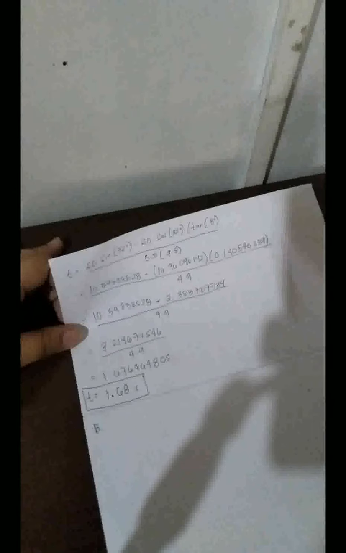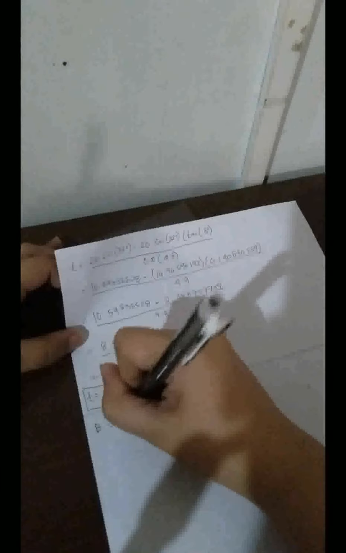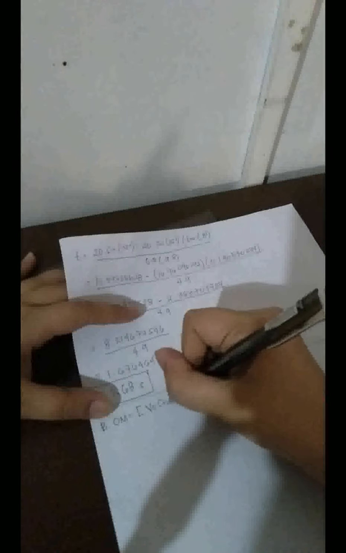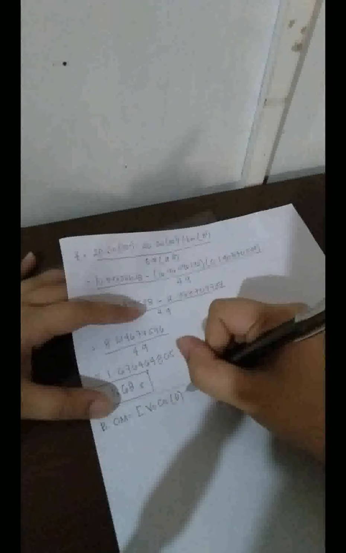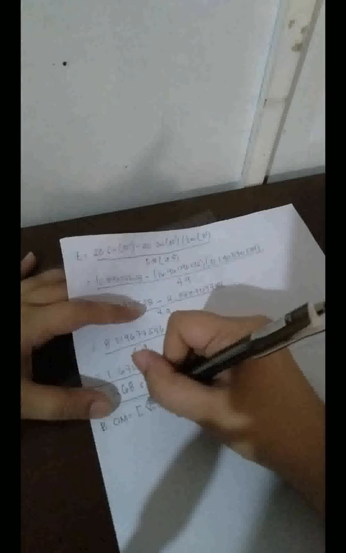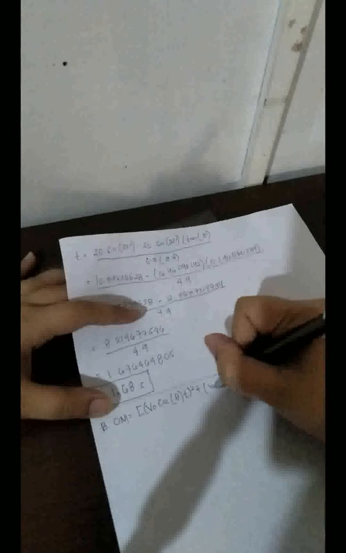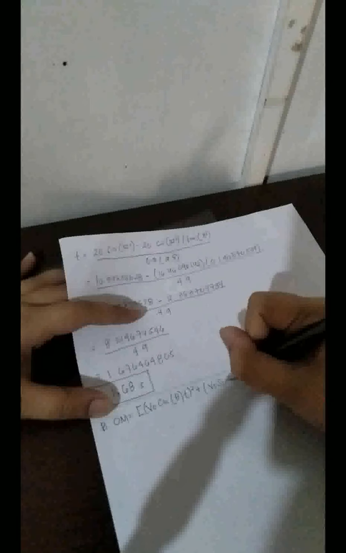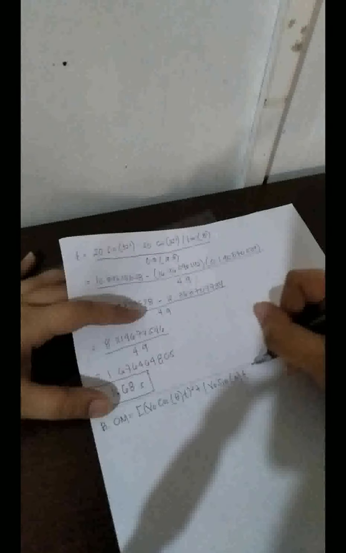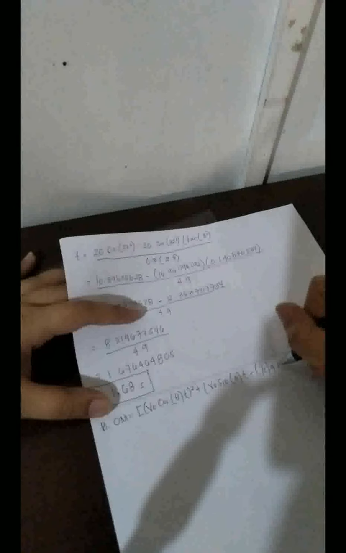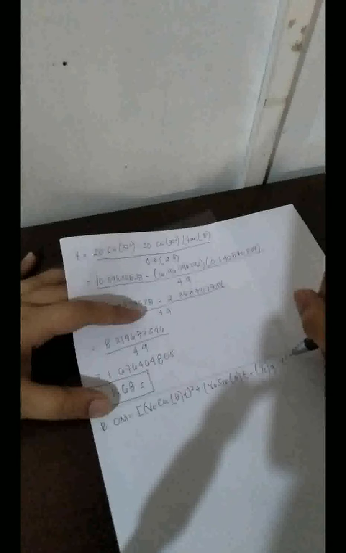For B, to get the distance of O and M, we're going to use this formula, which is VO cos angle t squared plus VO sine angle t minus 1/2 g t squared.